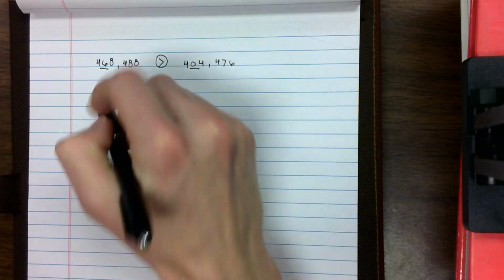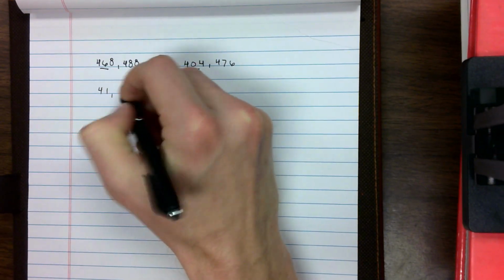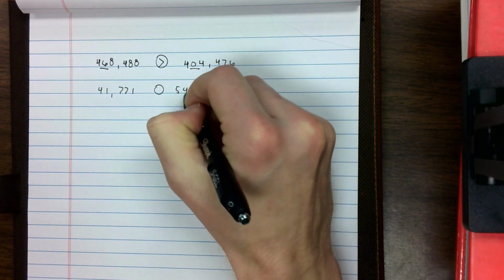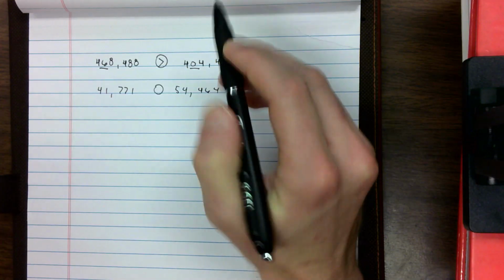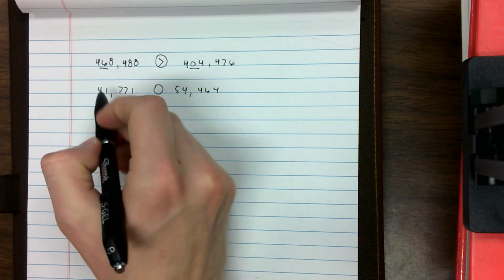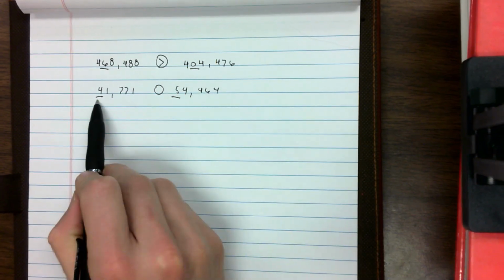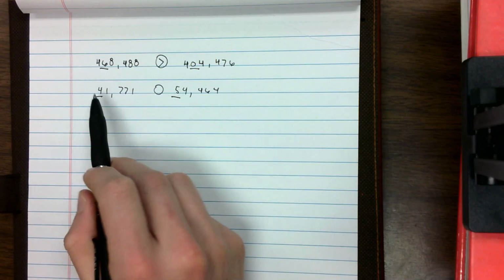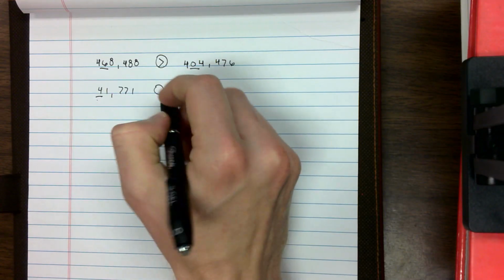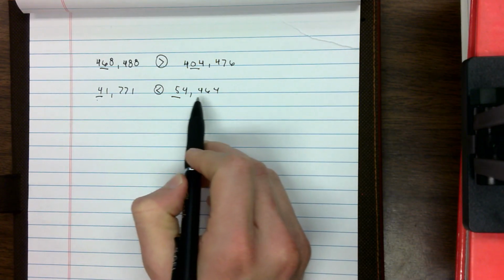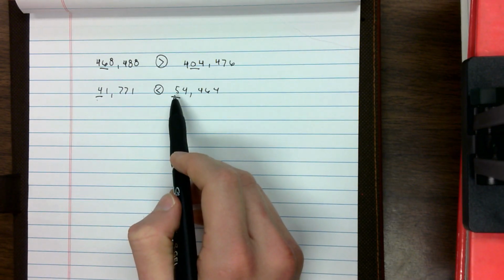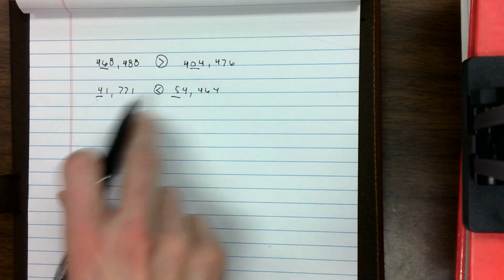Another example of this would be if we have 41,771 versus 54,464. Well, automatically, first we see they're both 5 digits. They go to the 10,000s. But then we look at the first place value. We're already seeing a difference. 5 is greater than 4, so this is 5 10,000s versus 4 10,000s. So this one is already bigger. Anything else that happens over here doesn't matter because this is more. 50,000 is more than 40,000, so all that is more.